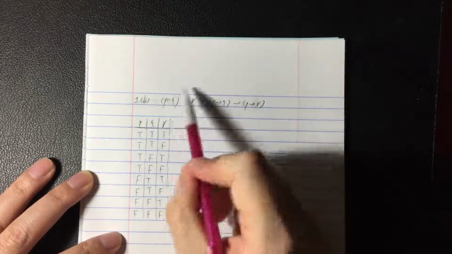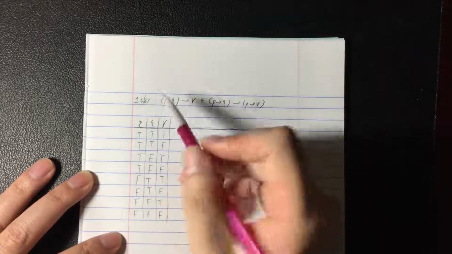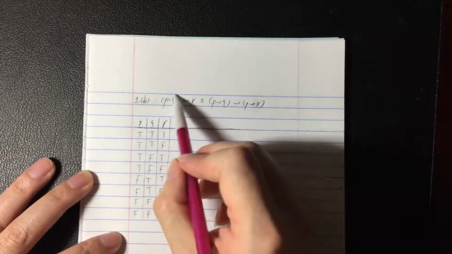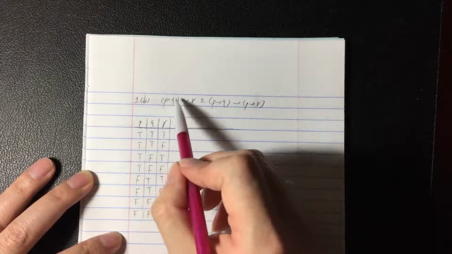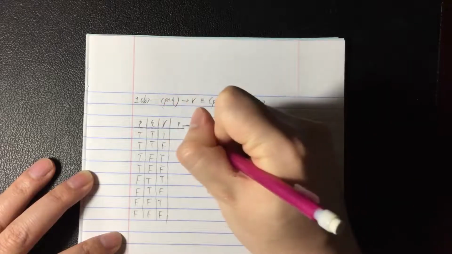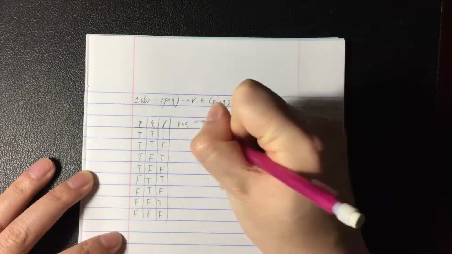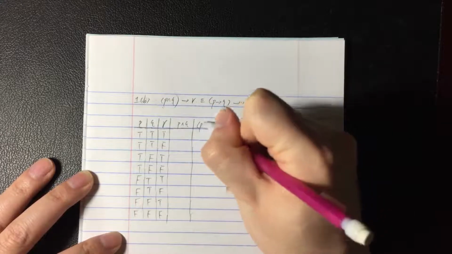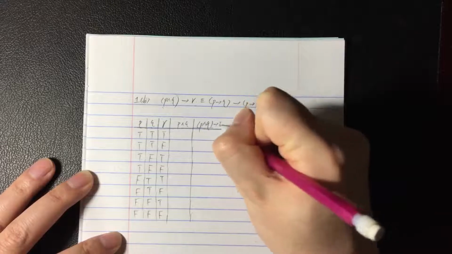In the first statement, we need to compute P and Q first. Then take this parentheses implies R. So for the first statement, we compute P and Q first, then compute the parentheses P and Q implies R.